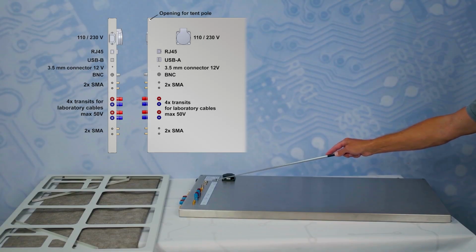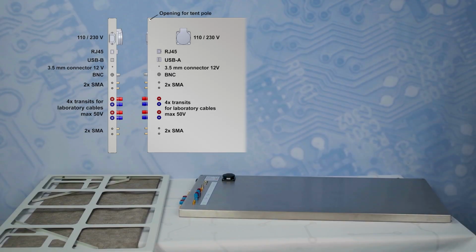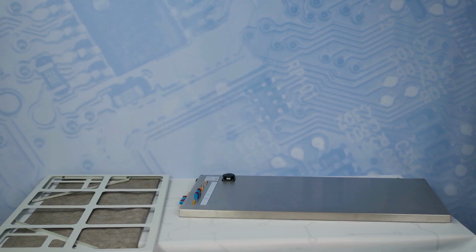We have a USB connection, USB-A inside and a USB-B connector outside. Then we have the RJ45 connector for Ethernet or something else. And we have an AC connection if you want to do some measurements with devices which are powered over an AC power supply.